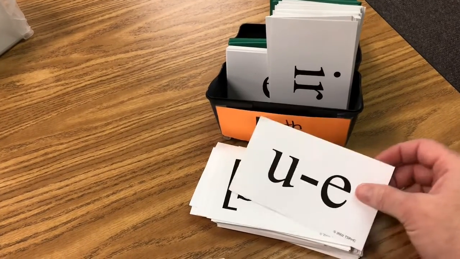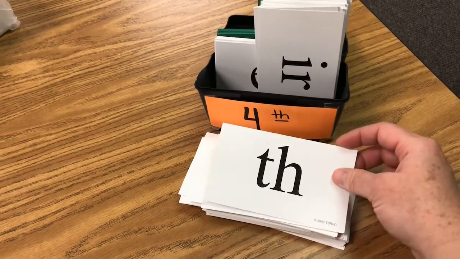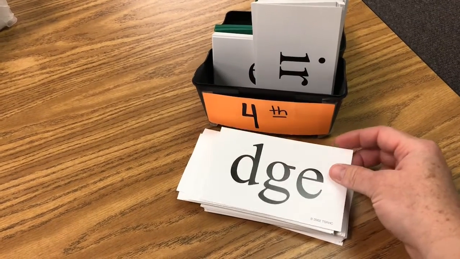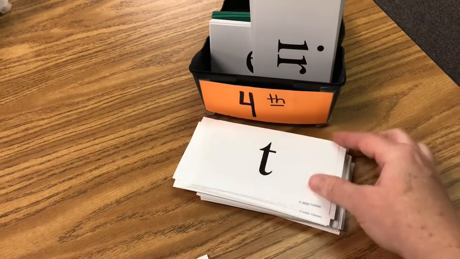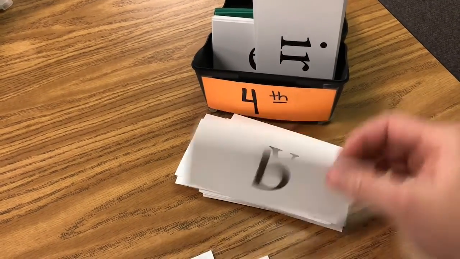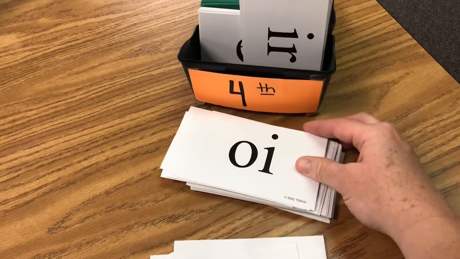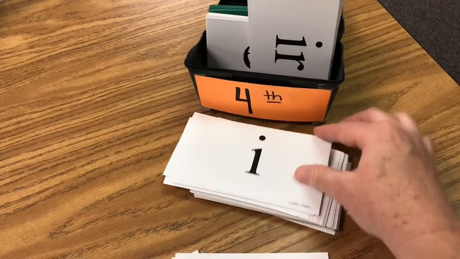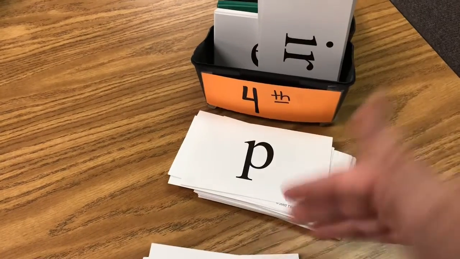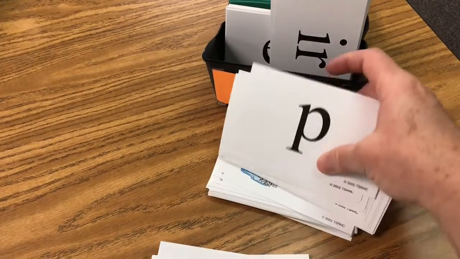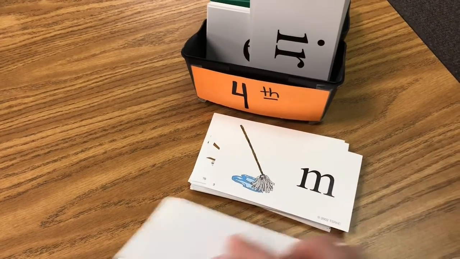E, U consonant E, final stable syllable S-I-O-N, digraph T-H, trigraph D-G-E, U, digraph O-O, T, B, V, S, D, diphthong O-I, I, E consonant E, C. So we go through their stack for the day, and then we move into our keyword and sound cards.